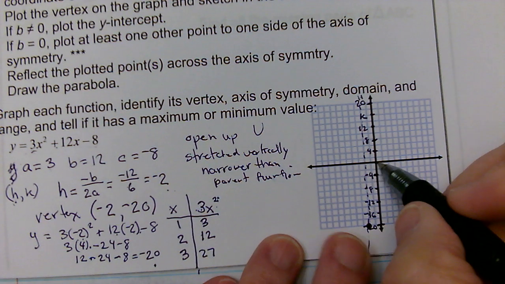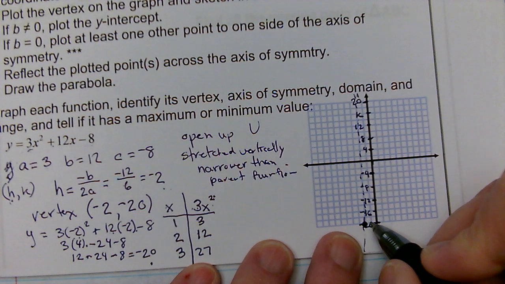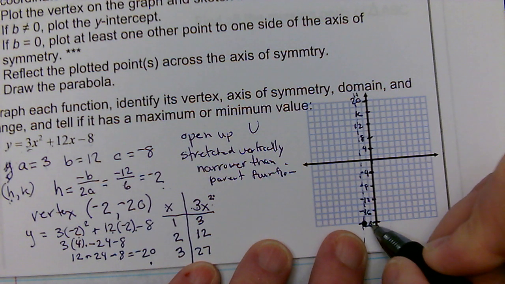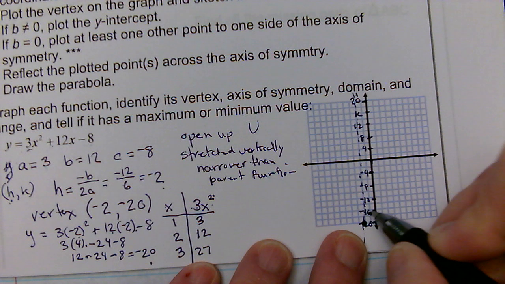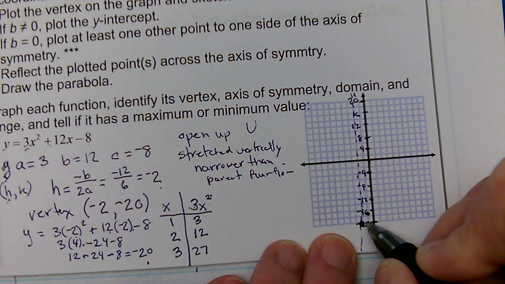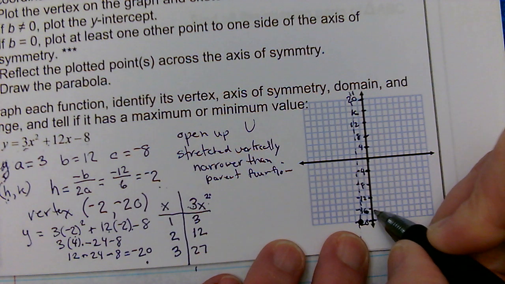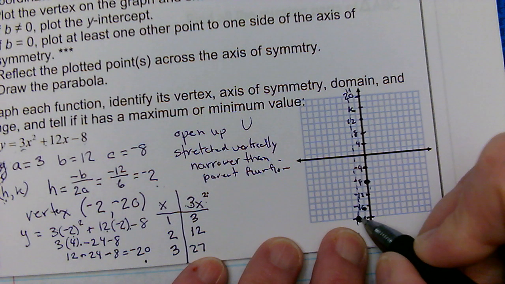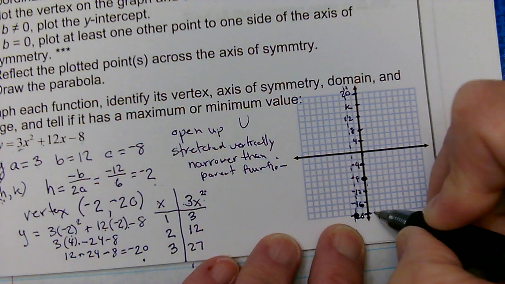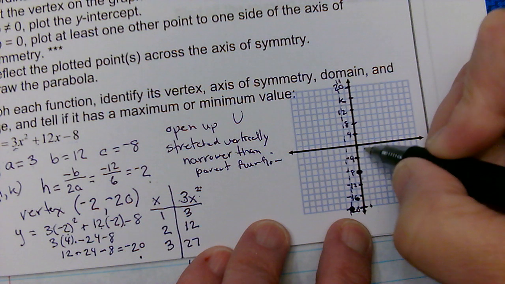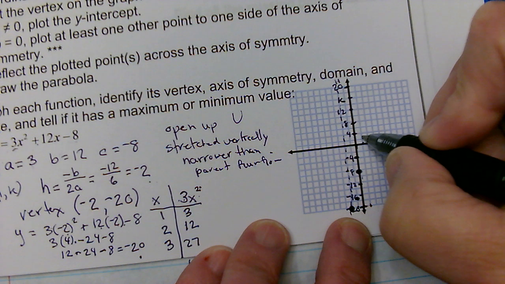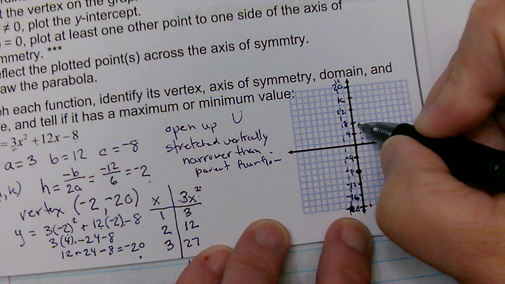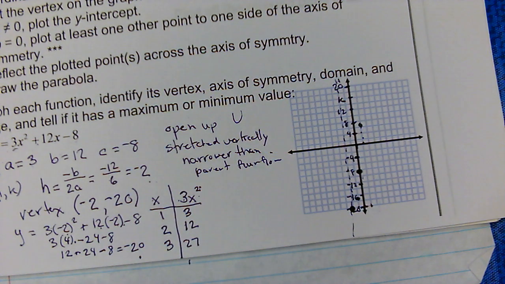So from the vertex, not from the origin, I'm going to go right 1, up 3. And remember, every box is 2, so that would be about here. Then I'm going to go right 2, up 12. So that would take me up to -8 here. And then I'm going to go right 3, up 27. Well, 20 is going to bring me to here. And then 2, 4, 6, 7 would be right there.